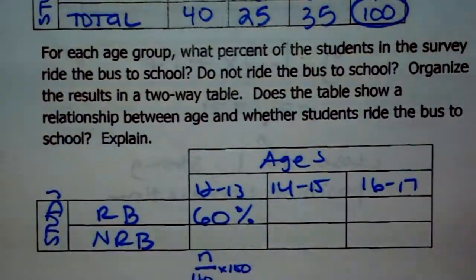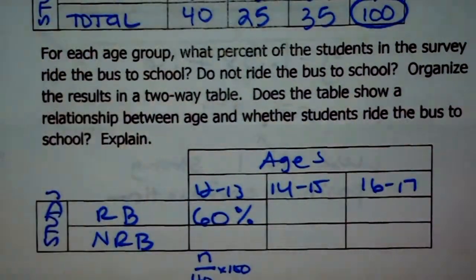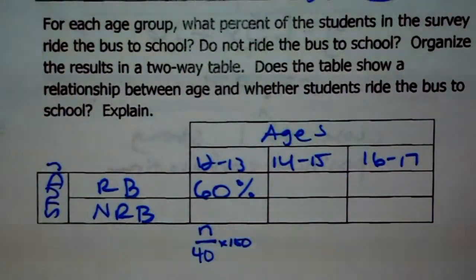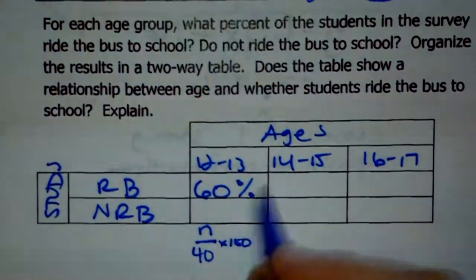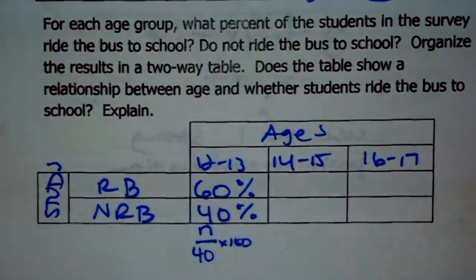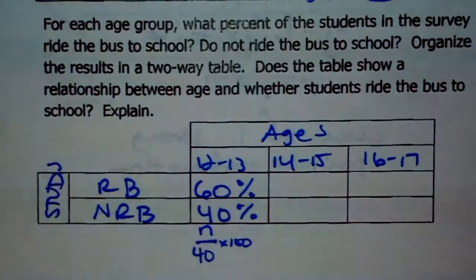Now, I don't know about you, but at this point, I'm not going to then take 16 divided by 40 times 100 because I learned something a while back. I learned that when you're dealing with percentages, they add up to 100. And I know that 60 plus 40 is 100. So I'm going to go ahead and list my 40% because these two numbers should add up to 100%. It's a good idea to check it. Like if this was a quiz, I would take 16 divided by 40 times 100 to make sure I did that first amount right. But you can use those number sense things to help you out.